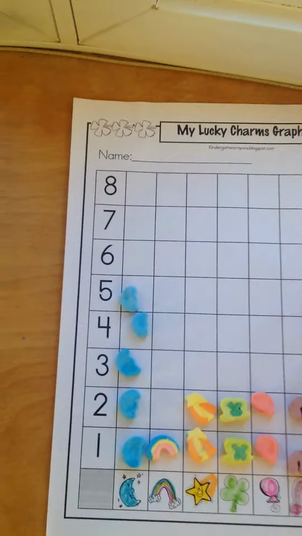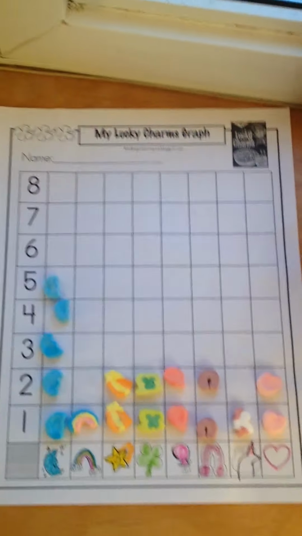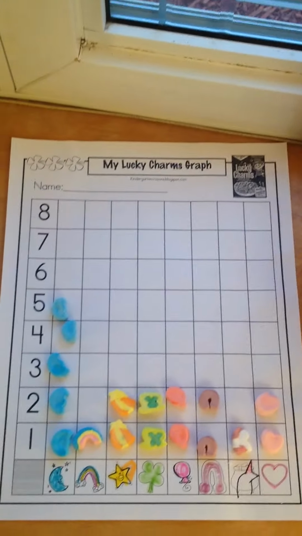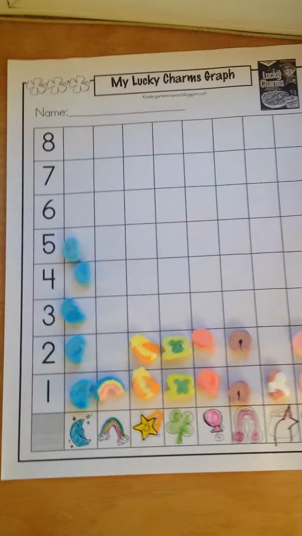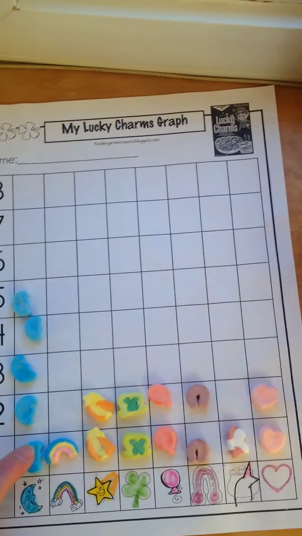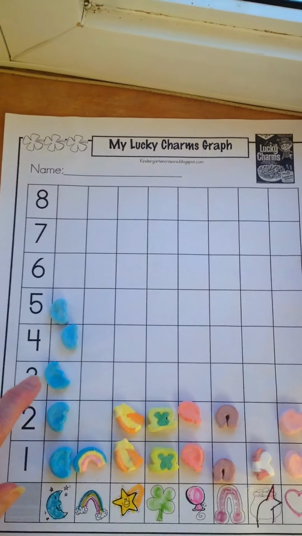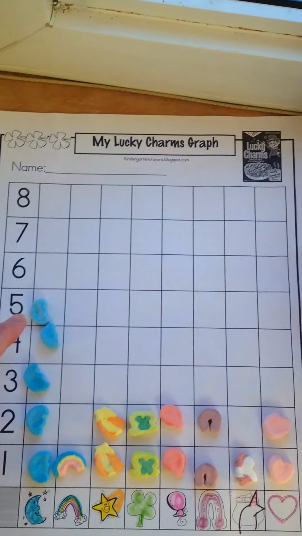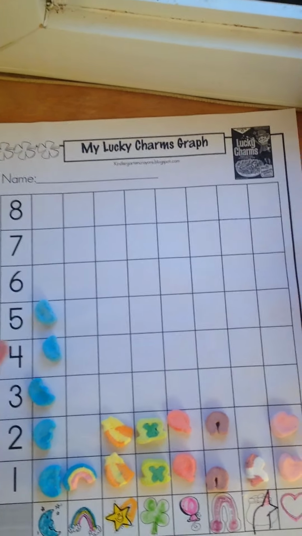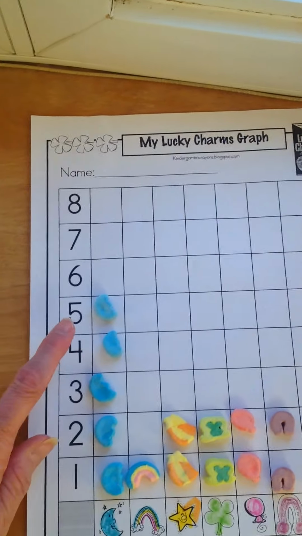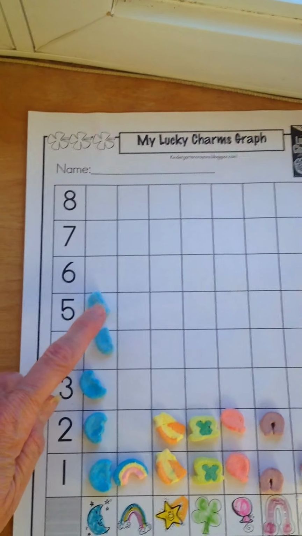Okay. I'm going to stop and we're going to count up some of these charms that we have. Let's go ahead and count up the moons. We have 1, 2, 3, 4, 5 moon charms. I counted them up. I knew there were 5, and I can see the number 5 right next to the last moon charm. Let's count up our rainbow charms.